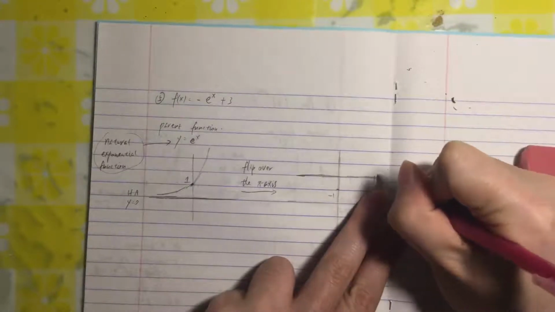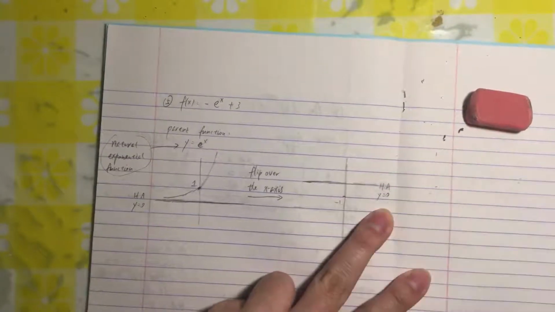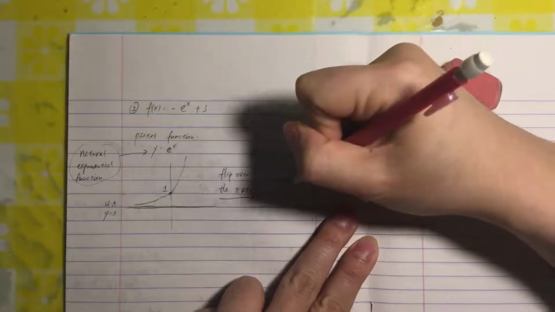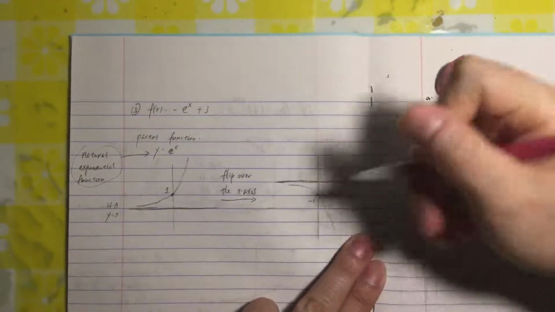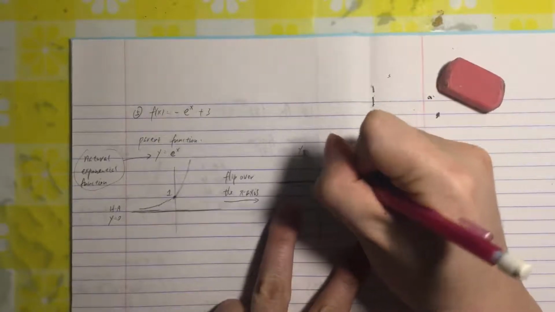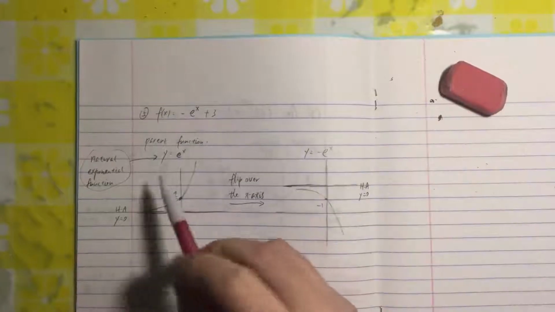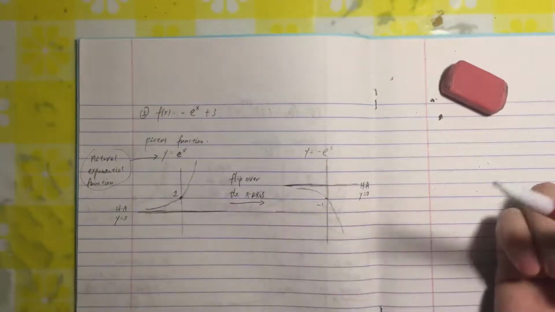So the horizontal asymptote is still y equal to 0. That's the graph of y equal to negative e to the power of x. If I add a negative sign to the front of the function, I flip the graph over the x-axis.